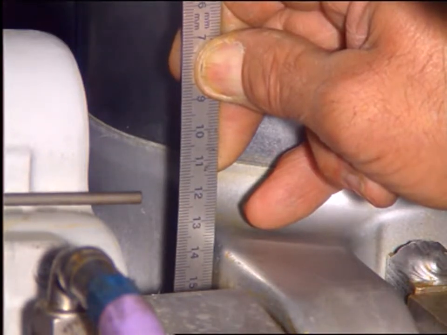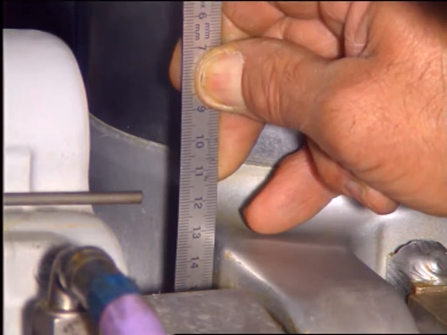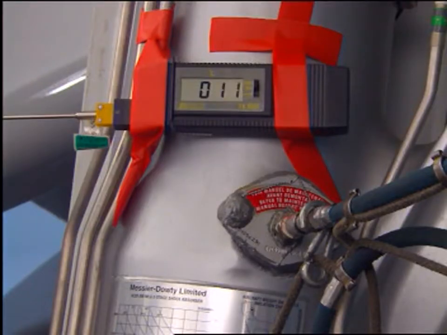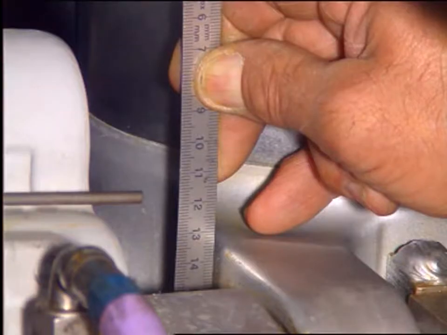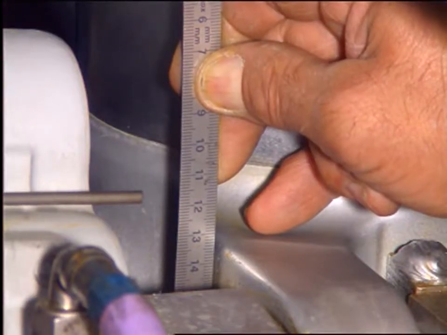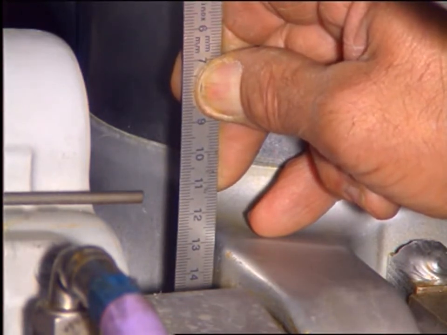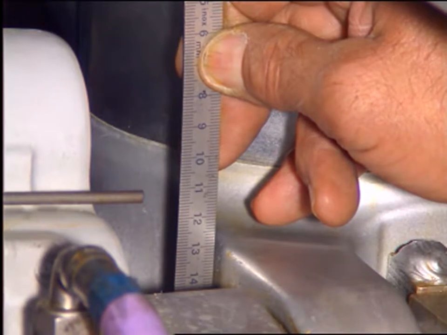Slowly open the control valve to remove nitrogen, and immediately the dimension H starts to change. Close the control valve. After 5 minutes, open the top charging valve and read and record the pressure and the temperature. Using diagram 1, find the dimension H that you need for the above conditions. Slowly open the control valve to remove nitrogen from the bottom charging valve until the dimension H is the same as the dimension H found in diagram 1, plus or minus 1 millimeter.